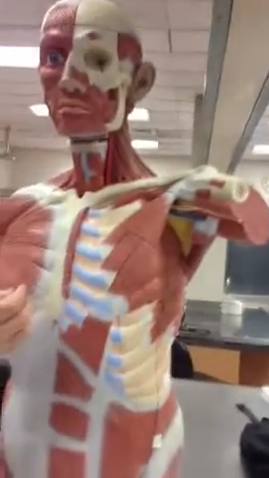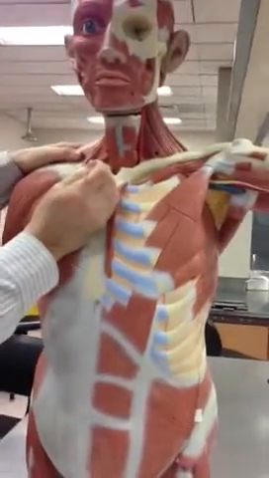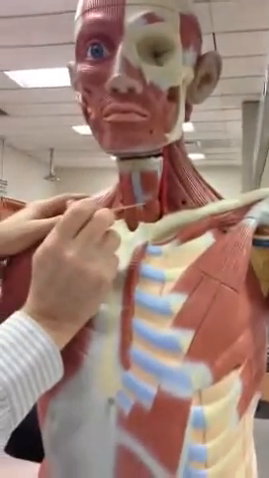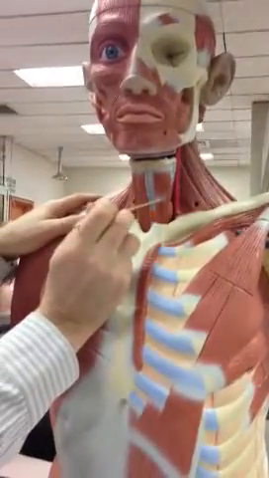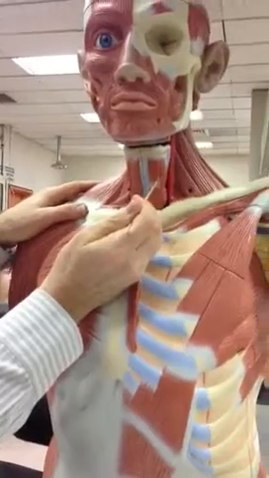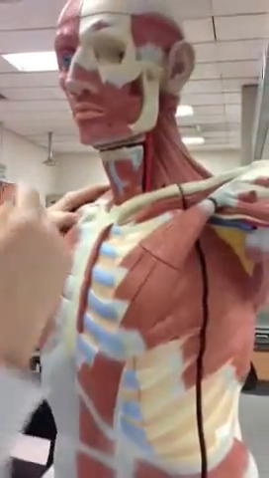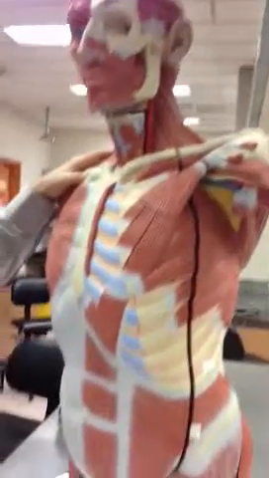So we'll just take these off and we can see them. This is the sternohyoid, sternothyroid, because it has the connective tissue here, thyrohyoid. All right, and then the other ones we learned just on the pictures.